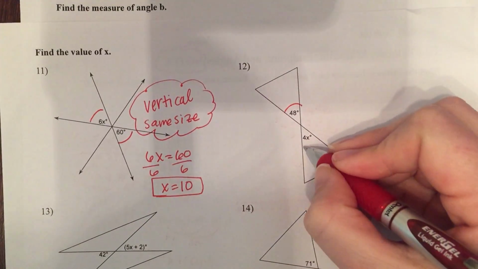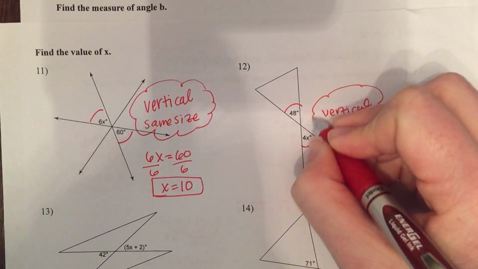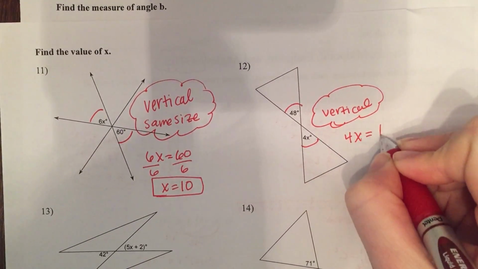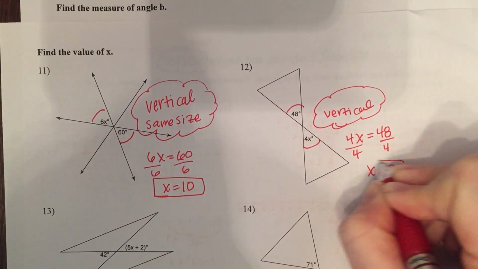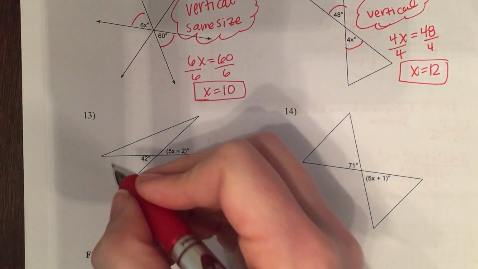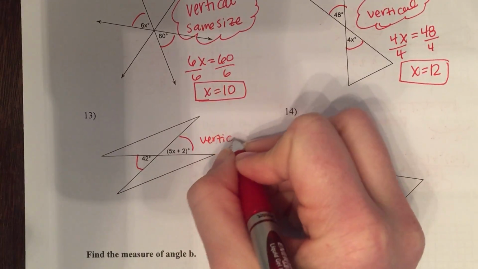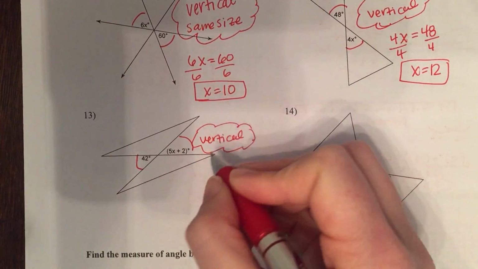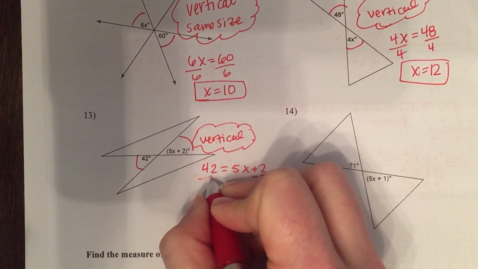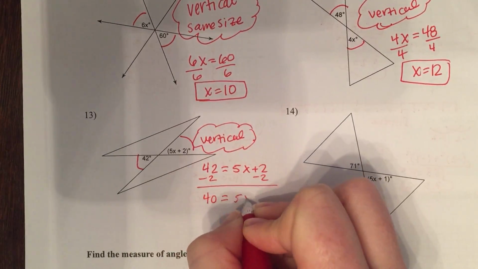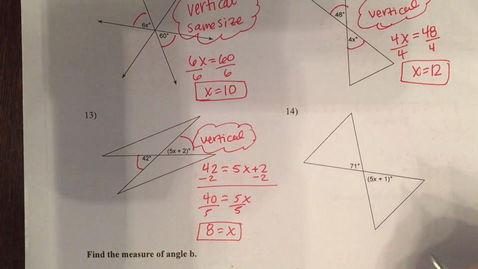Problem 12, I need to identify them. They are vertical. That means they are the same size, so I'd say 4x equals 48. Divide by 4 and x is equal to 12. 13, they're straight across from each other and the same size. They're identified as vertical. 42 equals 5x plus 2 minus 2. 40 equals 5x. Divide by 5 and x is 8.